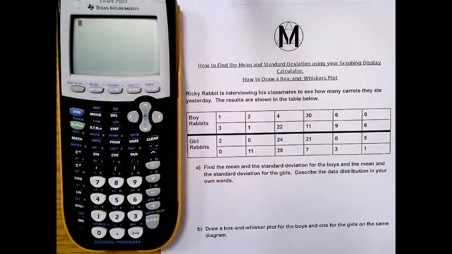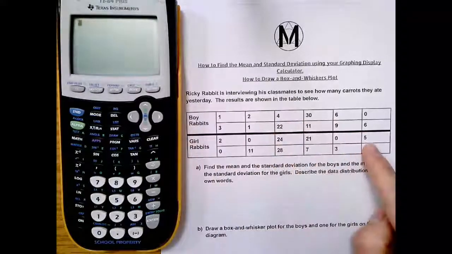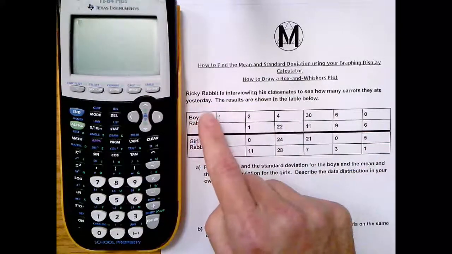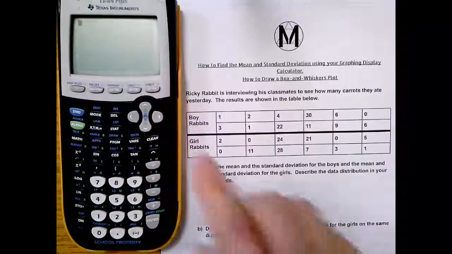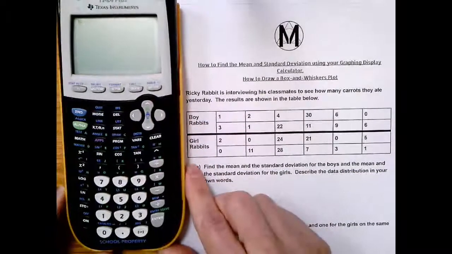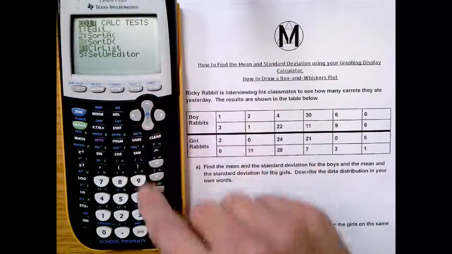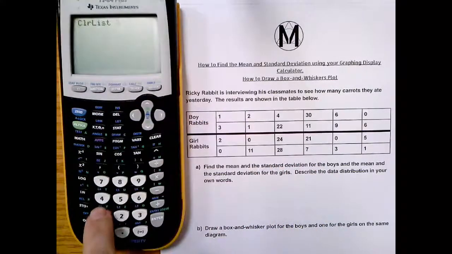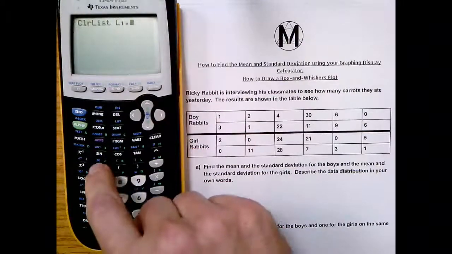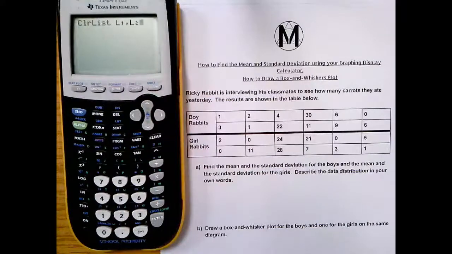Okay, so what we want to do by using our calculator here is enter this data in two different lists. I'll do the boy rabbits in list 1, and the girl rabbits in list 2. Because we're going to be entering data into a list, and you might have already had data in, I do think it's a good first step to go to Stat, go to Clear List, and since I'm using list 1 and 2, I hit second 1, which gives me L1, comma, second 2, which gives me L2. This is just going to clear out all the data that I was using before in list 1 and list 2. Hit enter, and it's done.